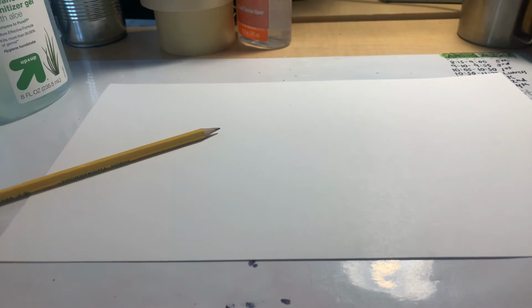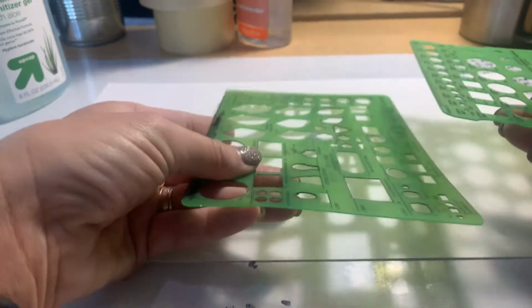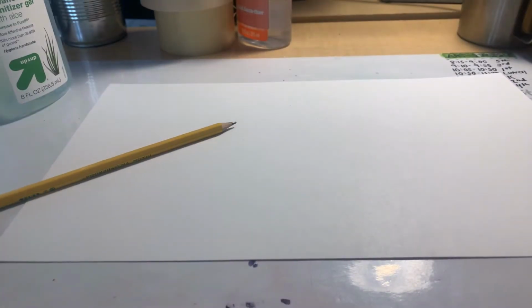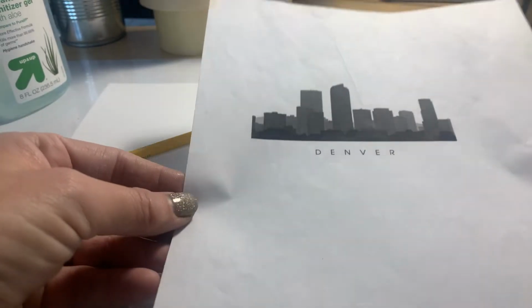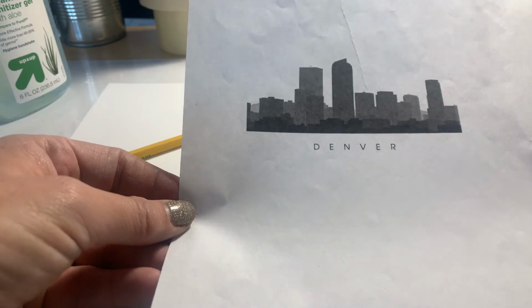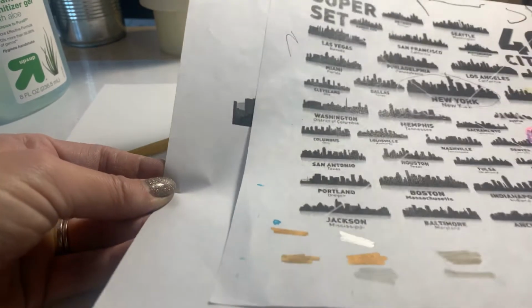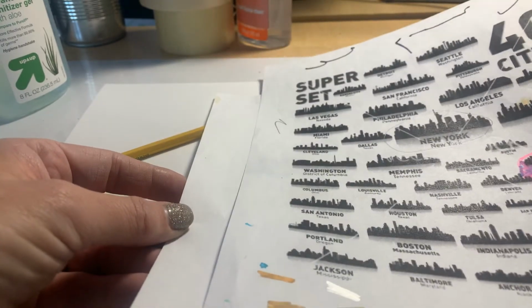You will also need to be starting with a pencil. Use your resources like your stencils for the straight edge or shapes for your buildings. Also, if you were taking an idea from a skyline from a city that you know from some of our other resources, have those available as well.